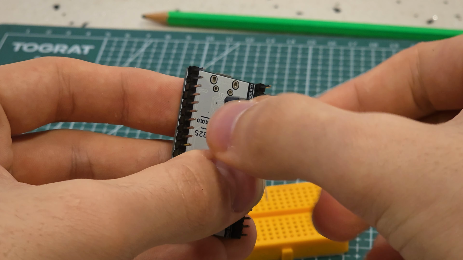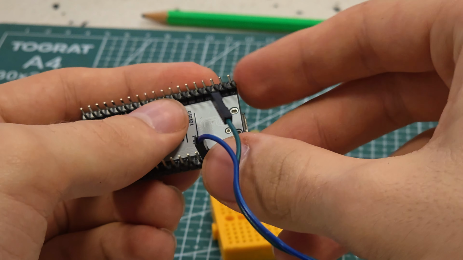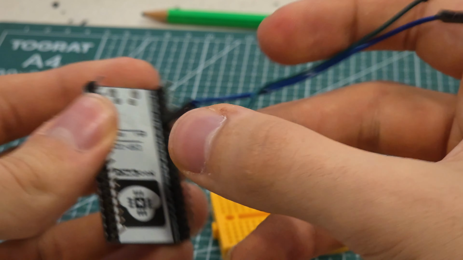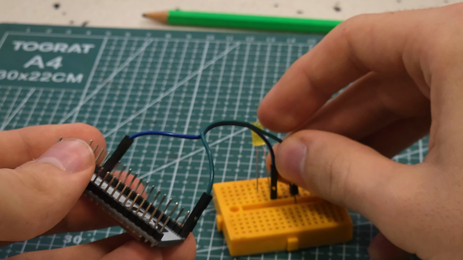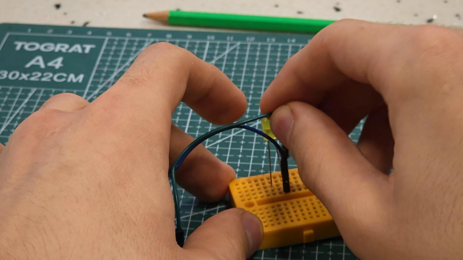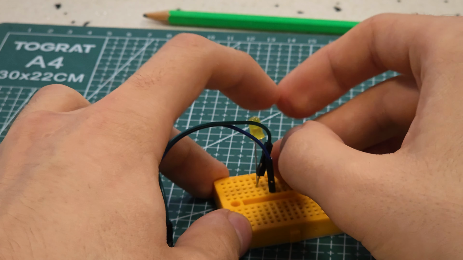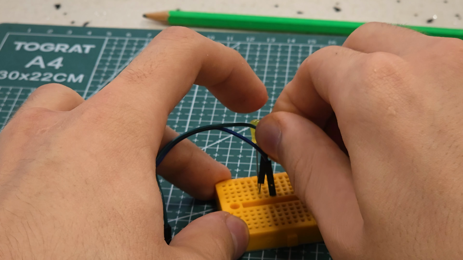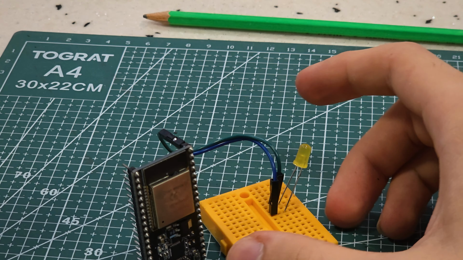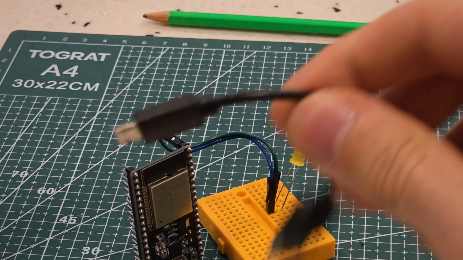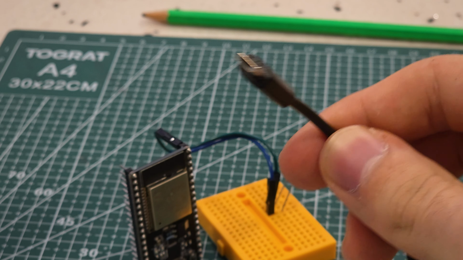So GPIO2, and the other wire goes to the ground, which is here. Connect the pin to the long leg of the LED and the ground to the short one. And that's it. We're done with the hardware. Now let's just connect the ESP with a micro USB cable and test it.